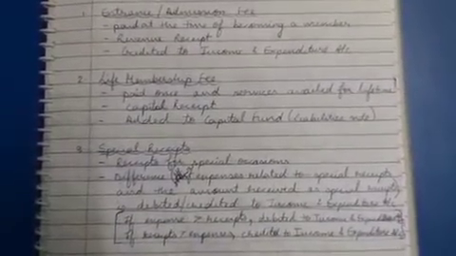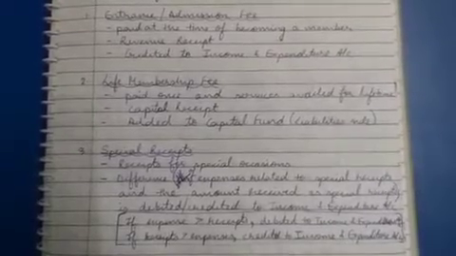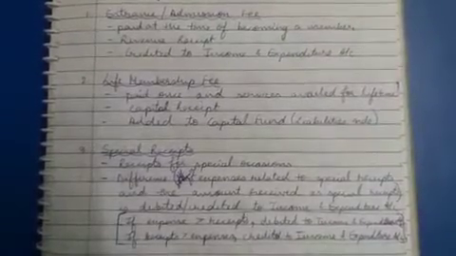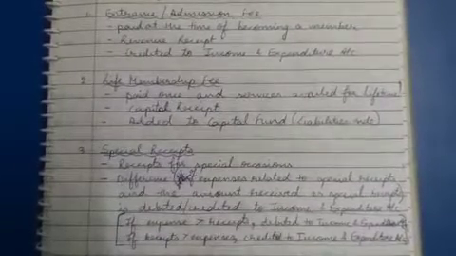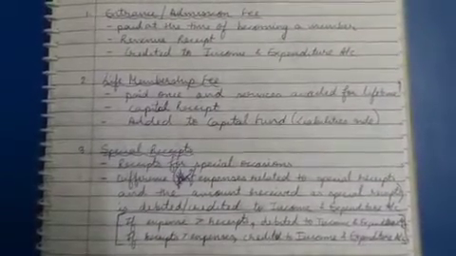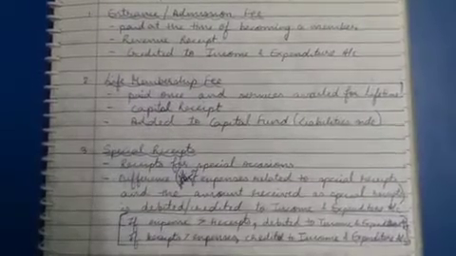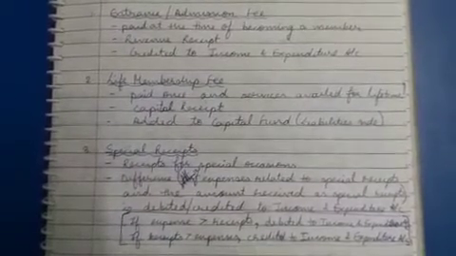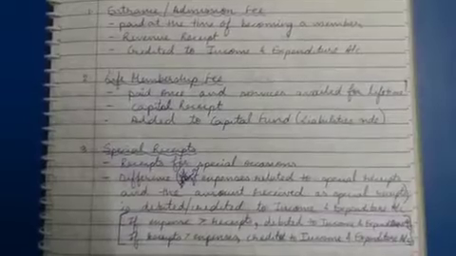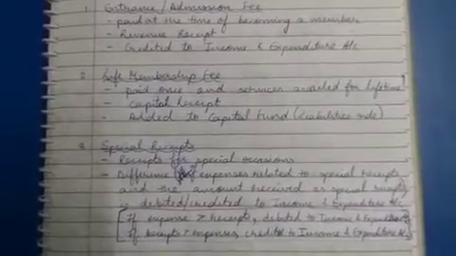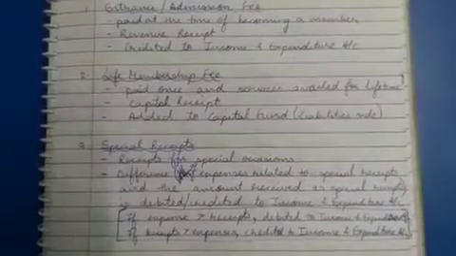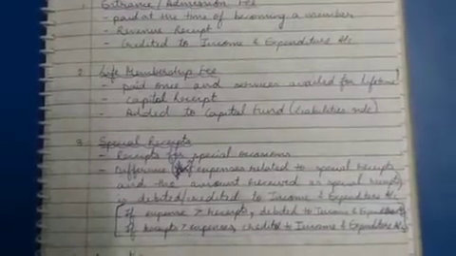Now we come to the next item, that is life membership fee. It is the amount of money paid once to the organization while the services availed by the member is for the entire lifetime. Since it is not quite frequently received by the organization, it is a capital receipt. Thus, it should be added to capital fund on the liability side of balance sheet.